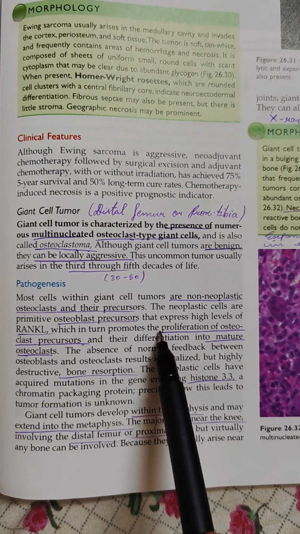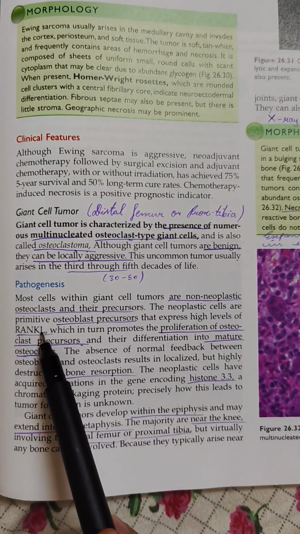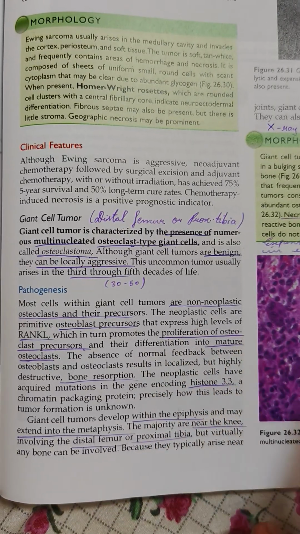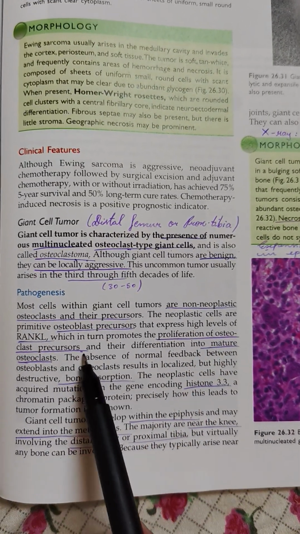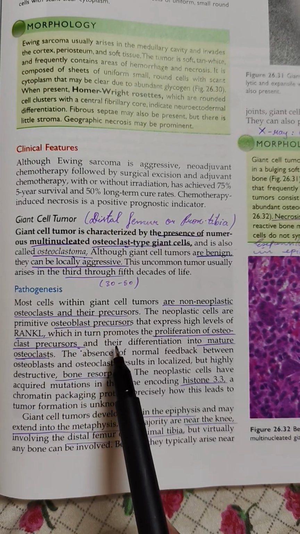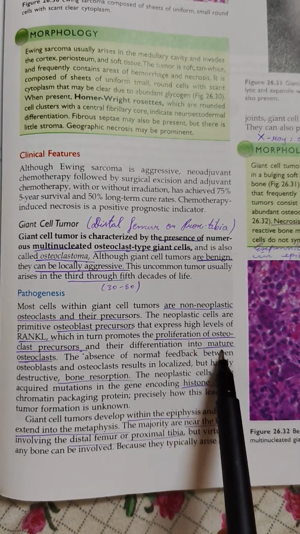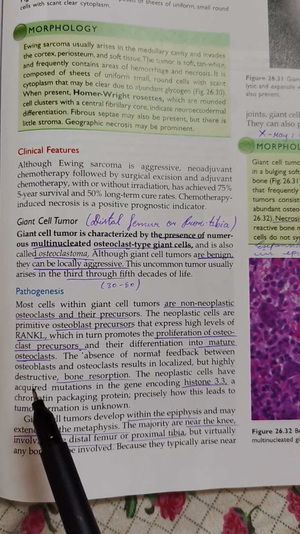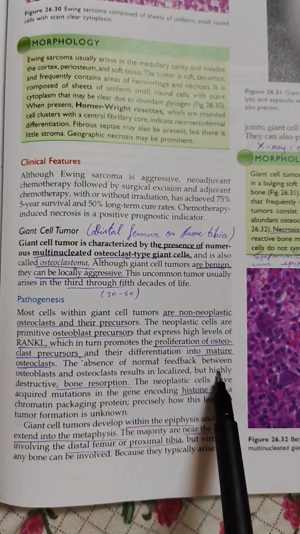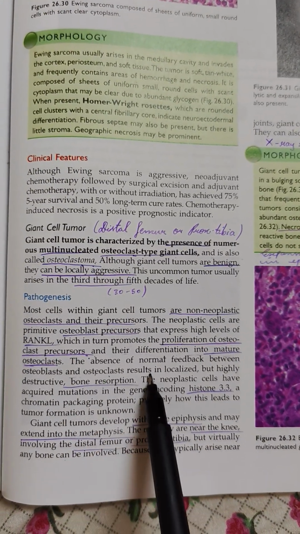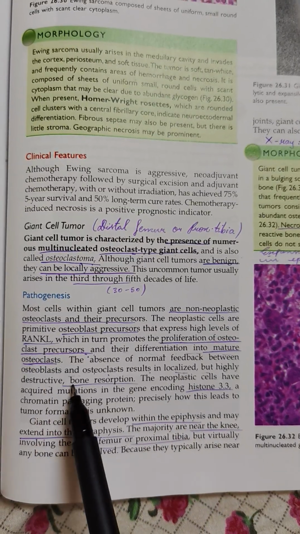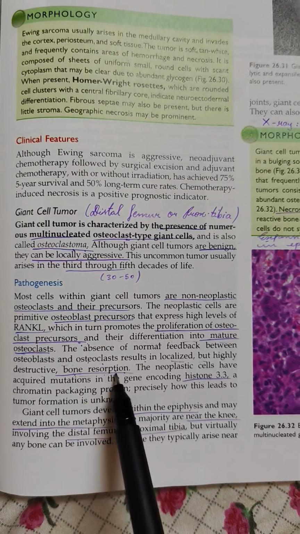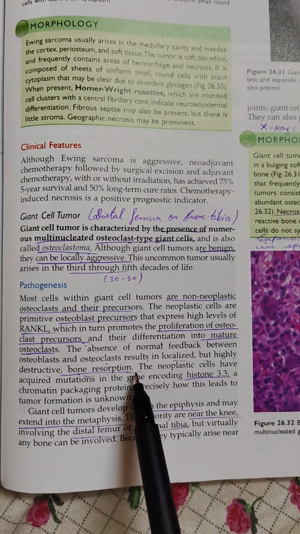So, what they're trying to tell us here is that this RANKL actually binds to RANK receptors present on monocyte or macrophage precursors, which are nothing but these osteoclast precursors. Now, these cause differentiation into mature osteoclasts. Here the mature osteoclasts are nothing but the multinucleated giant cells. The absence of normal feedback between osteoblast and osteoclast results in localized but highly destructive bone resorption. Because these multinucleated giant cells become more in number and have osteoclast-like activity, bone resorption occurs.